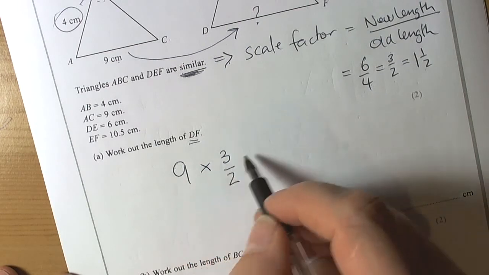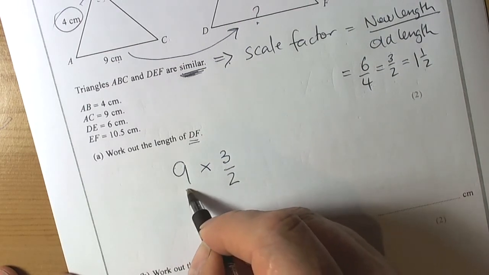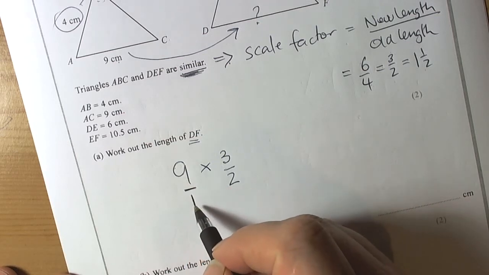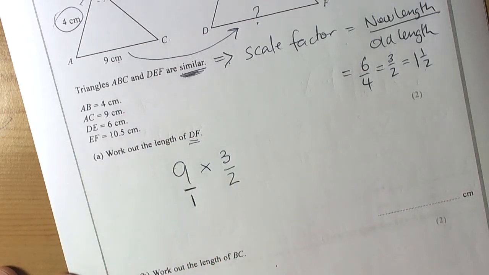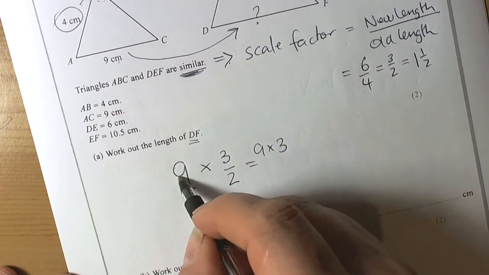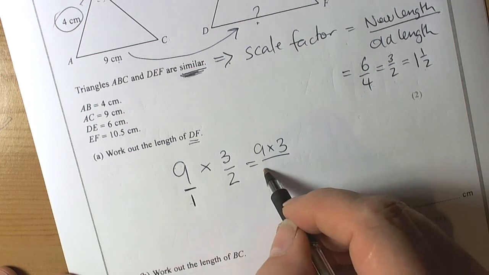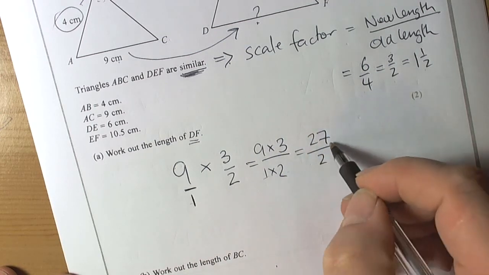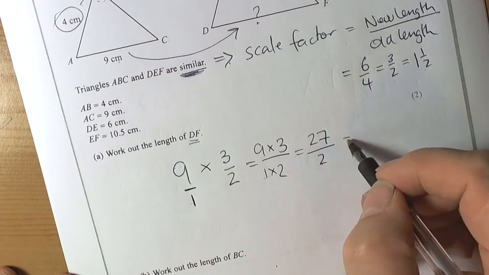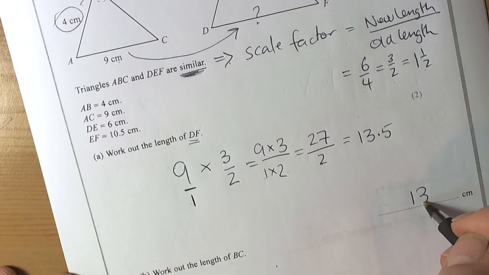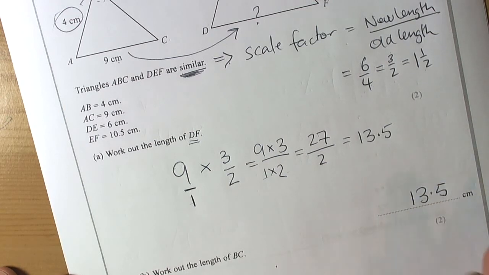Basically, the best way of thinking about this is that all whole numbers, integers, are fractions. They're just over 1. We just don't write the over 1 bit to simplify things in maths. And when we multiply fractions, you've got to remember that you times the numerators and you times the denominators. So we end up with 27, and 1 times 2 is 2. That means 27 divided by 2, so the answer is going to be 13.5. So the answer here will be 13.5 centimetres.